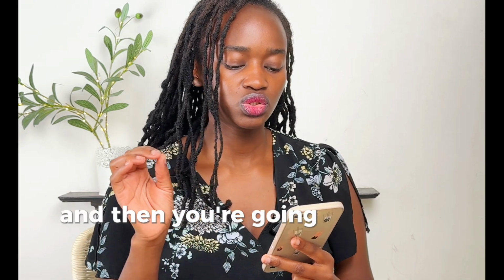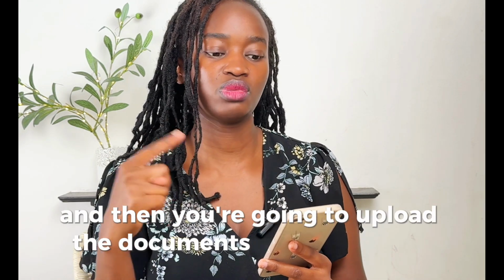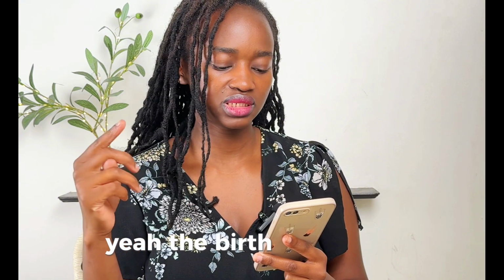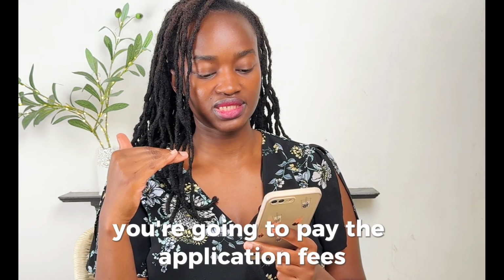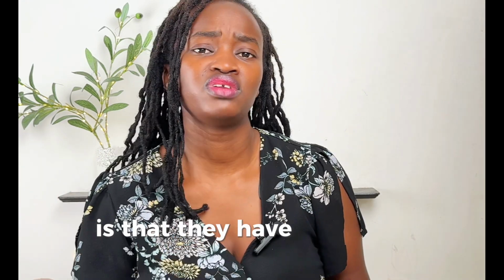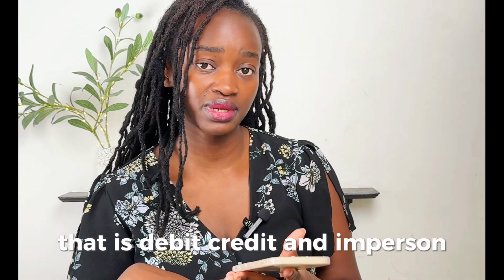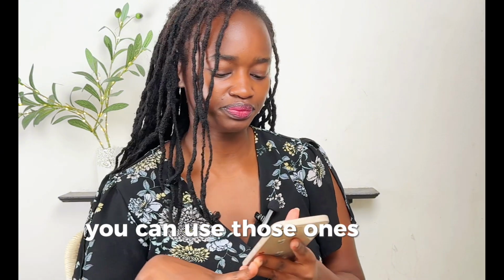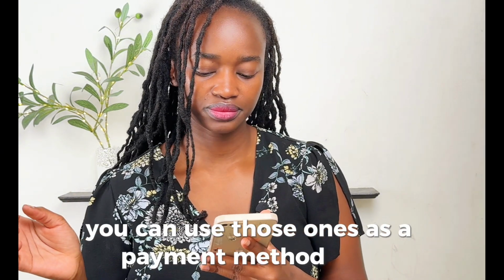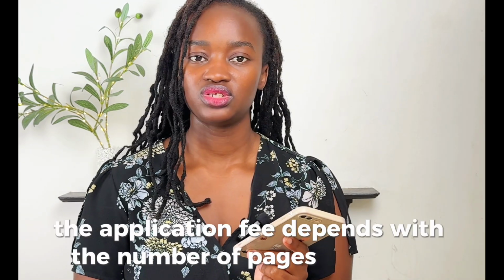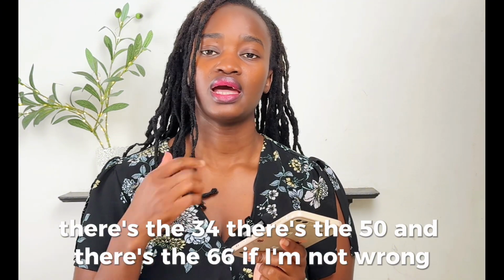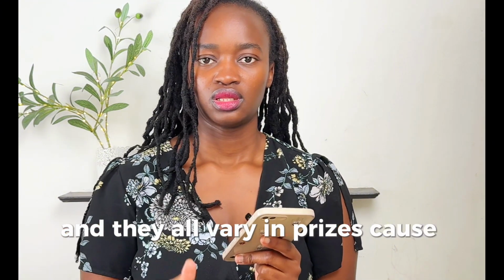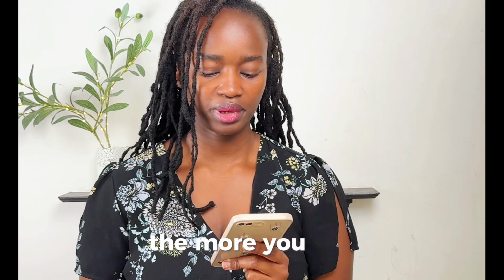And then you're going to upload the documents that I said you needed, the birth certificate, national ID, and so on. And then the next thing you're going to do, you're going to pay the application fees. The good thing about eCitizen, they have different payment methods, that is debit, credit, and M-Pesa. You can use those as a payment method. Now, the application fees depend on the number of pages you want. There's the 34, there's the 50, and there's the 66, if I'm not wrong. And they all vary in prices because the more pages you want, the more you pay.